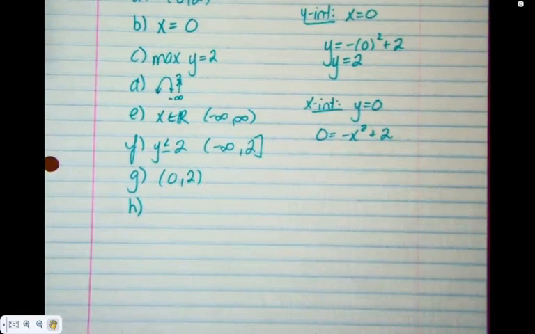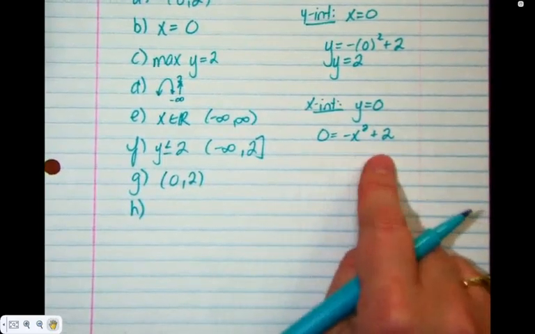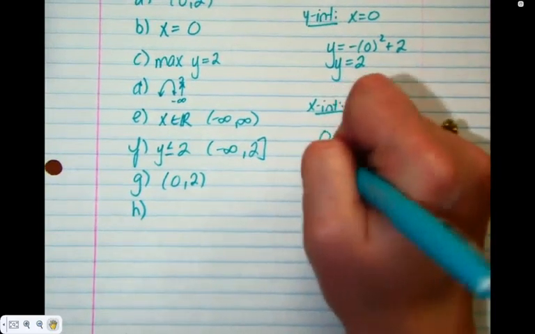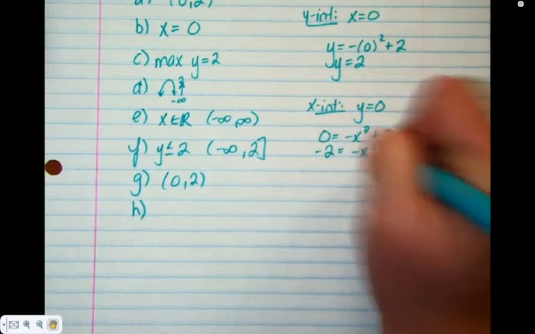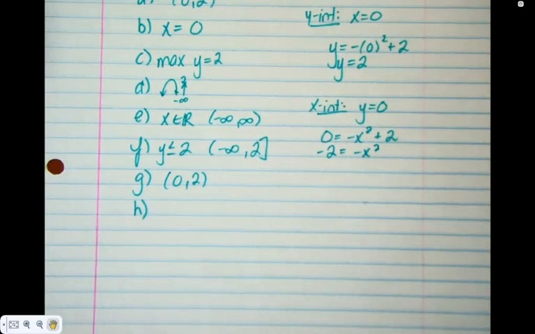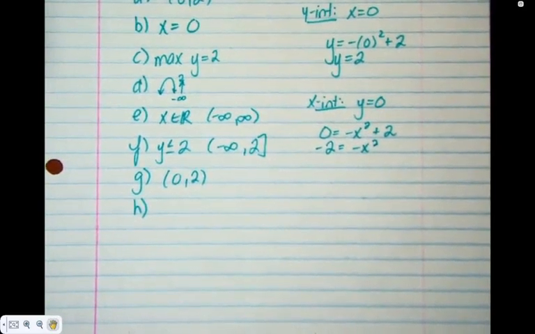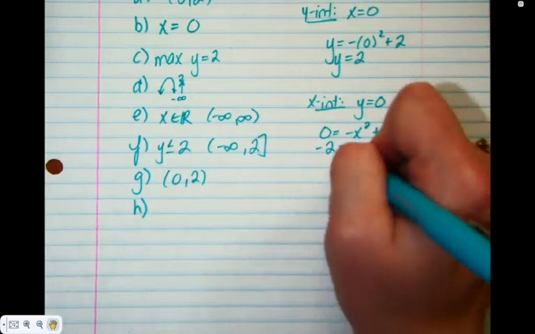Okay, what do we do first? Okay, get the 2 to the other side. Ooh, not yet. Divide by negatives.